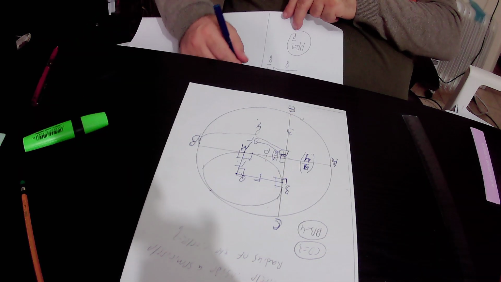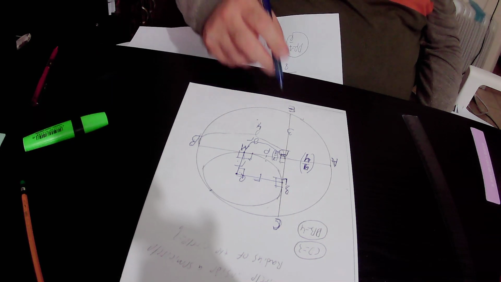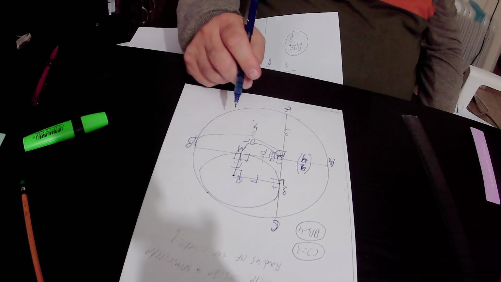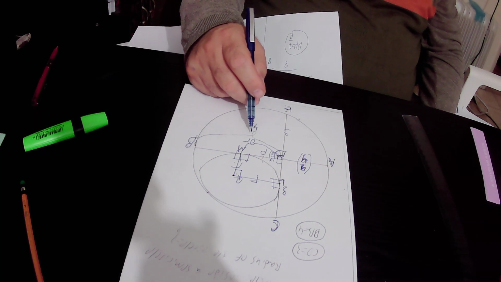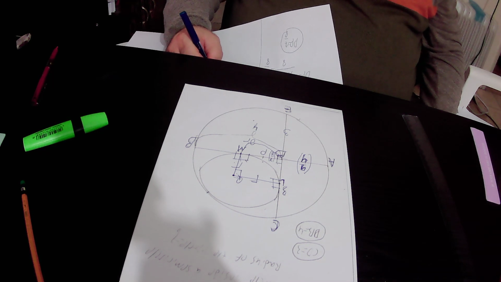So PM, this line segment, equals DM, which is the radius of the small circle, that is small r, so we'll substitute DM by r, minus DP.